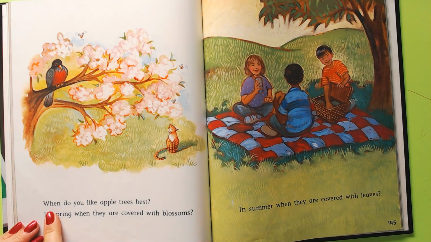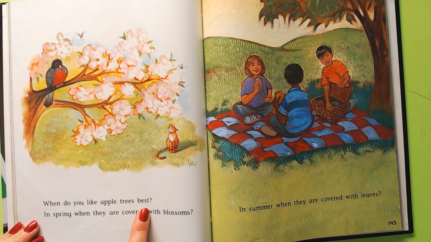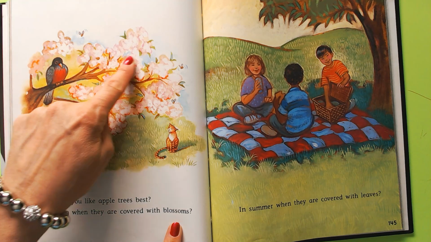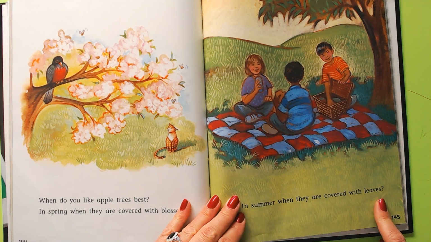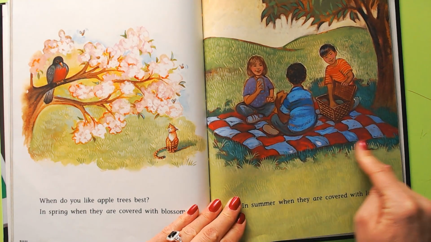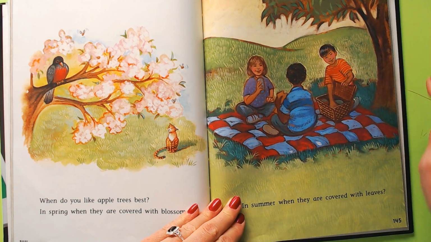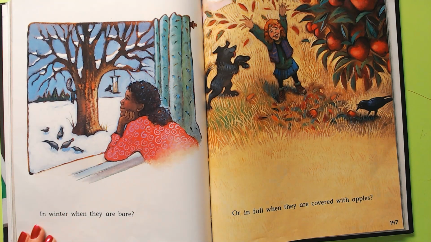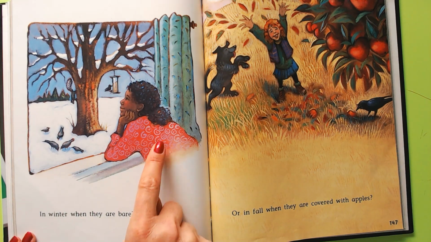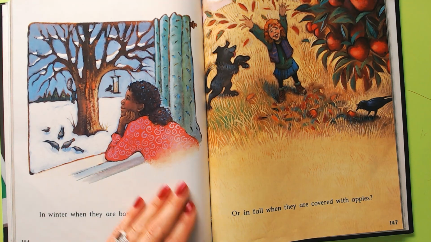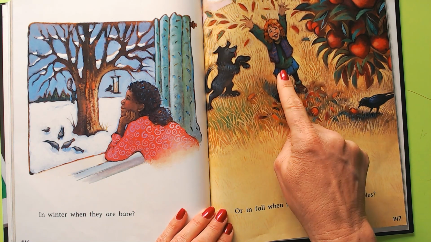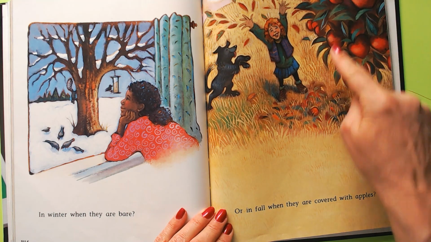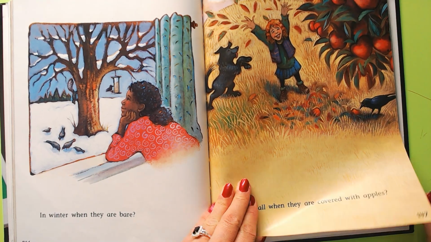Oh, when do you like apple trees best? In spring, when they are covered with blossoms? They're pretty, aren't they? In summer, when they are covered with leaves? It's really hot in the summer, but look at these smart kids. They got in the shade of this apple tree. In winter, when they are bare? Oh, it snows where she lives. Or in fall, when they are covered with apples. I like them when they're covered with apples.